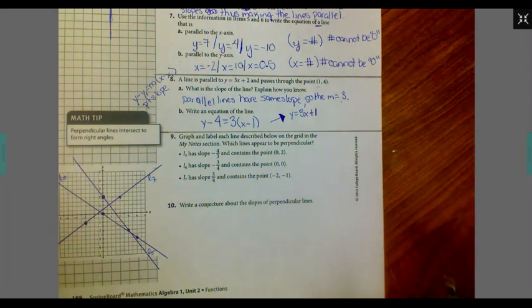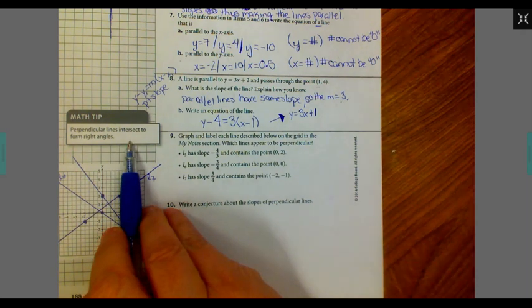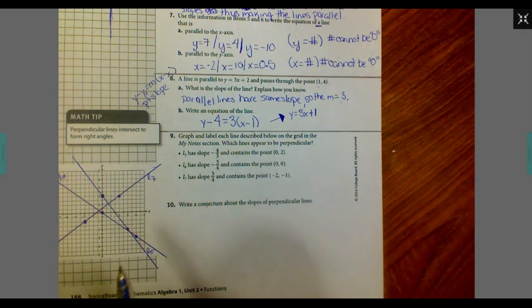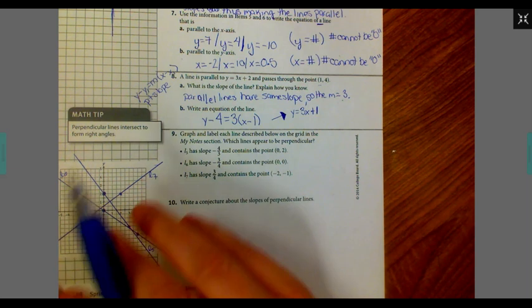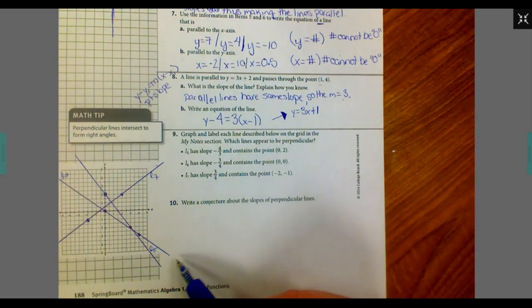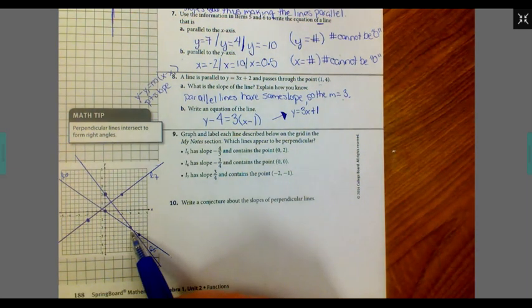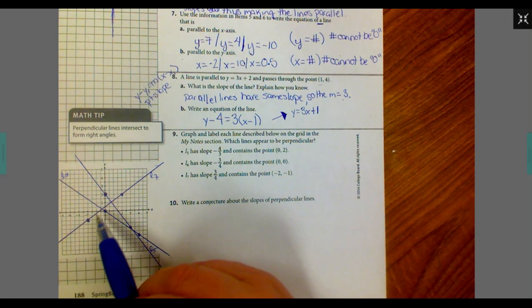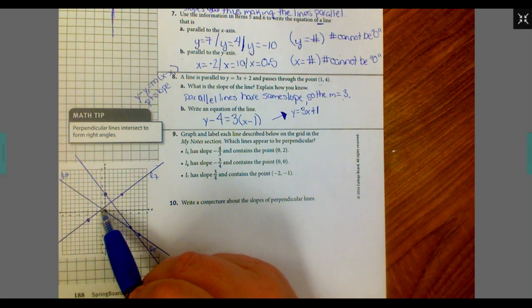It says which lines appear to be perpendicular. Now recall, perpendicular lines intersect and form right angles. So we're looking for a 90-degree angle. Well, let's see. We got L5 and L6. They intersected right here. Does that look like 90 degrees? No. L6 and L7 intersected right here. Does that look to be 90 degrees?